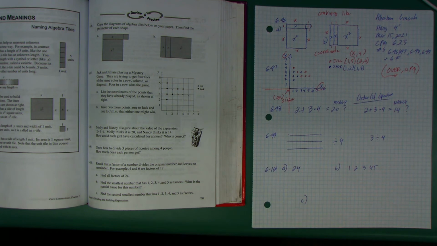I drew 3 pieces of licorice there, and there's 4 people getting it. How big is each piece? Well, if there's 4 people, there's only 3 pieces. Someone's not getting any, right? No, you can divide it. Okay. No one's going to get a full piece, though.